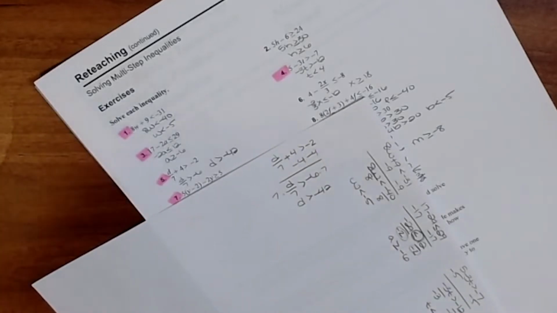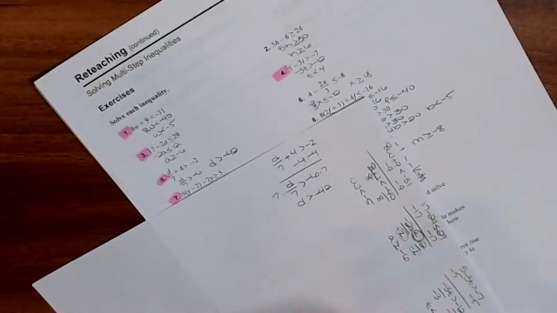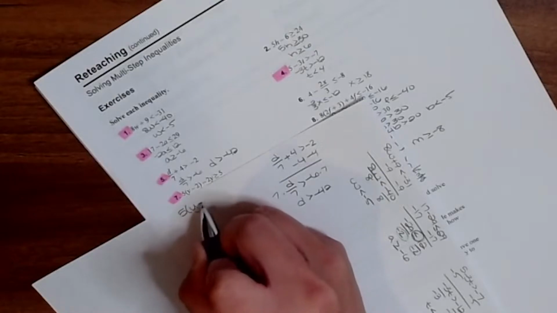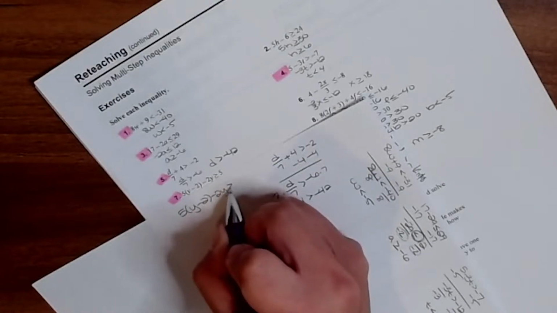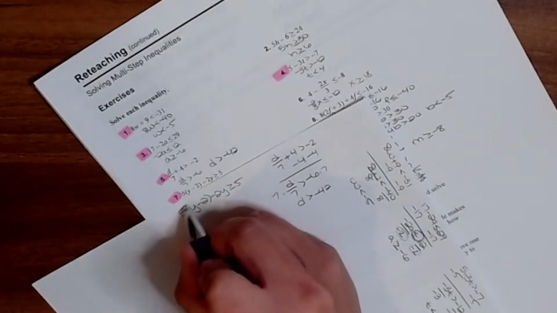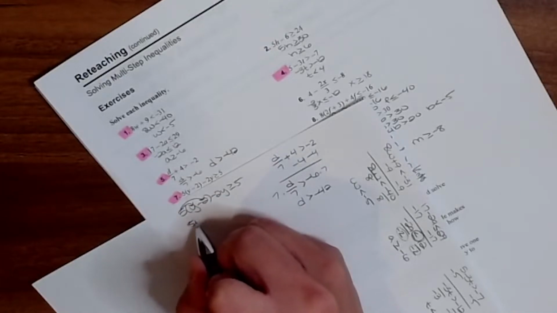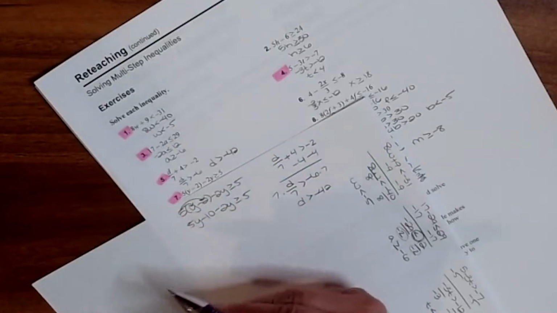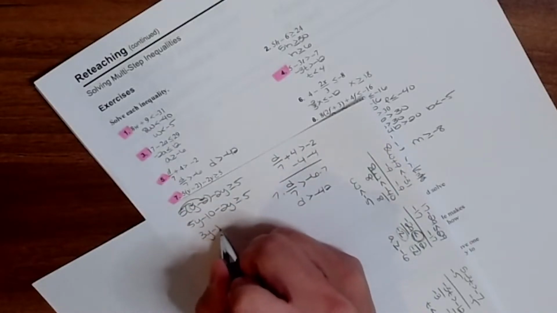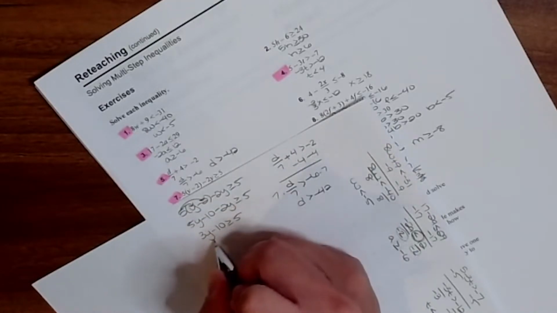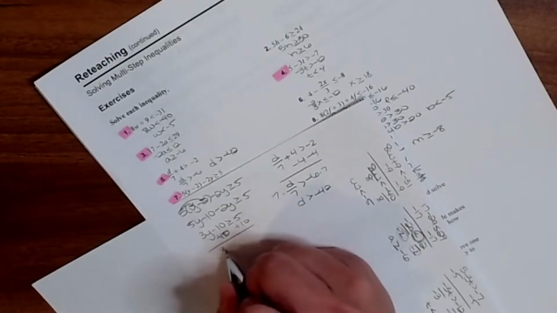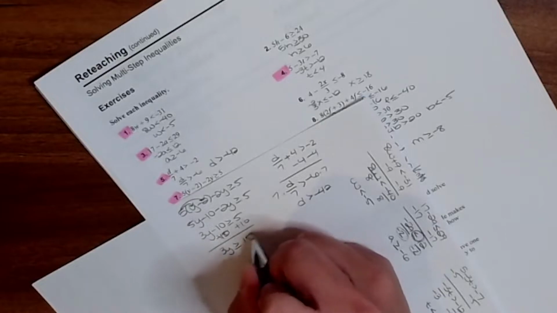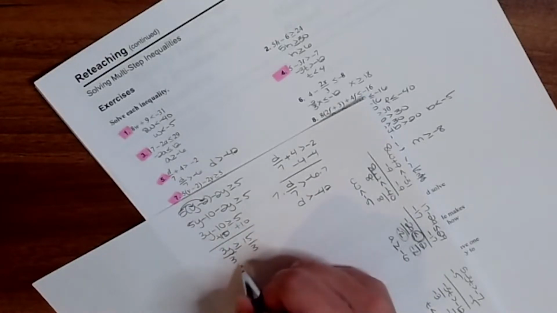Here we're going to have to distribute before we do anything else. So I have 5 times y minus 2, minus 2y, is greater than or equal to 5. So distribute. 5y minus 10 minus 2y is greater than or equal to 5. 3y minus 10 is greater than or equal to 5. Add 10 to both sides. 3y is greater than or equal to 15. Divide both sides by 3, and y is bigger than or equal to 5.